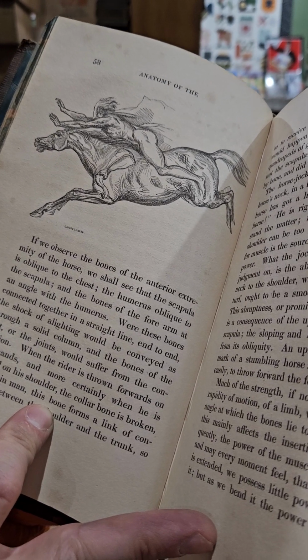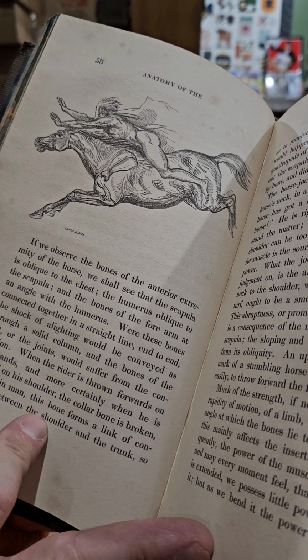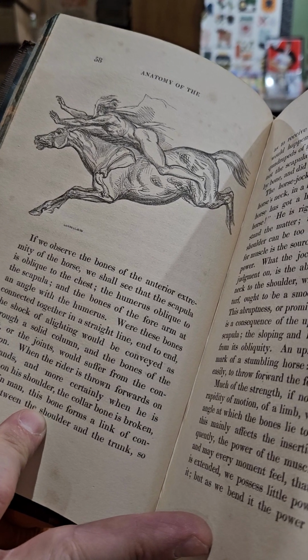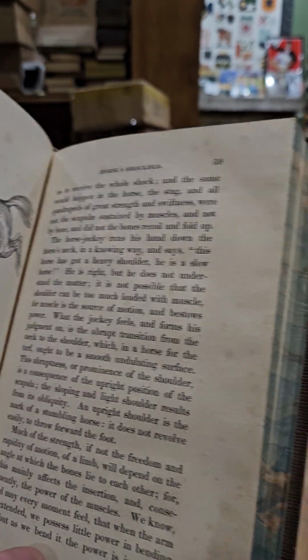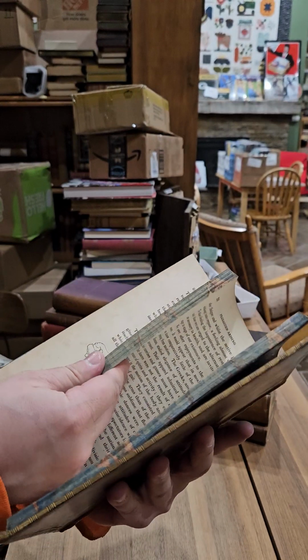concussion. Where the rider is thrown forward on his hands, and more certainly when he is pitched on his shoulder, the collarbone is broken, because in man the bone forms a line of connection between the shoulder and the trunk, so as to receive the whole shock. Very interesting.